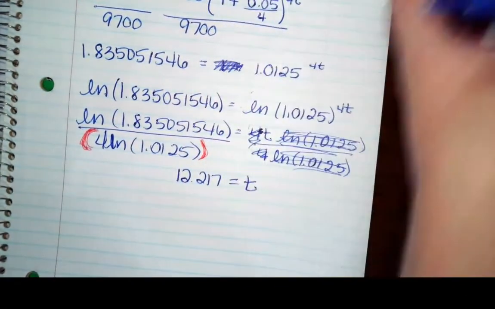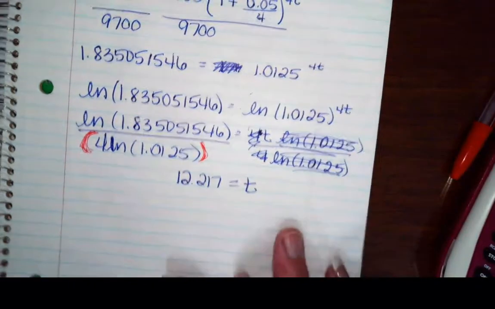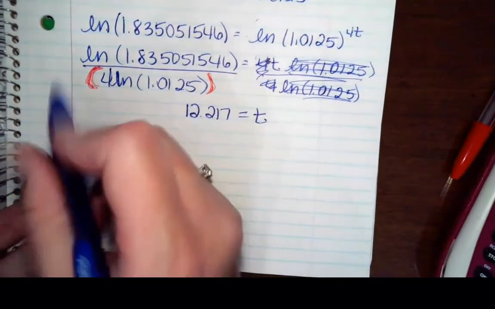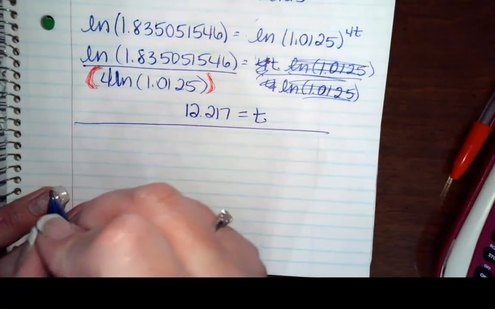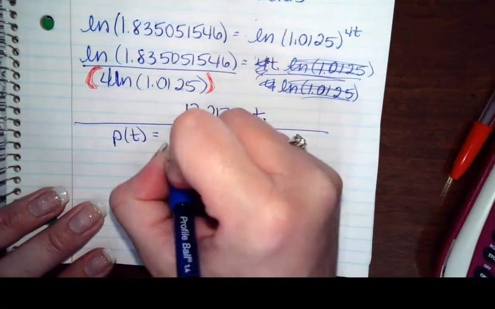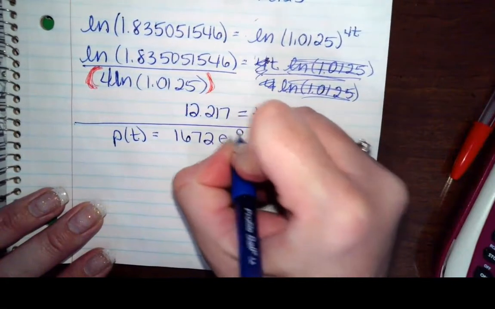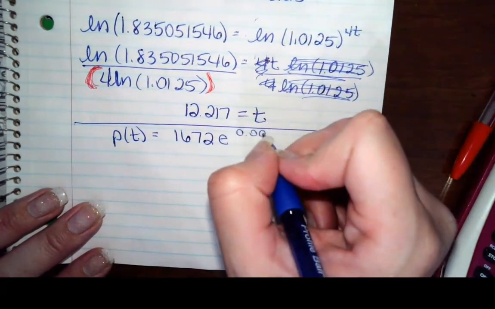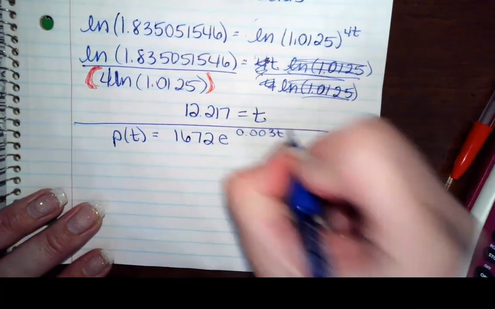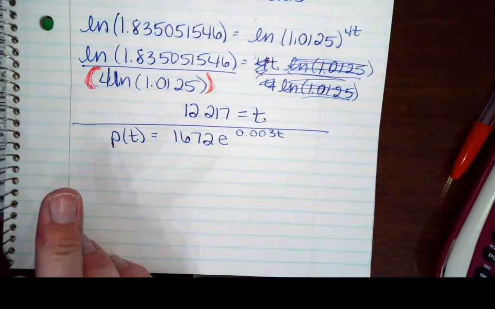So let's do a couple more. The growth in population of a city can be seen using the following formula. The population in terms of time is P(t) = 1672 times e to the 0.003t, where t is the number of years since 1941.